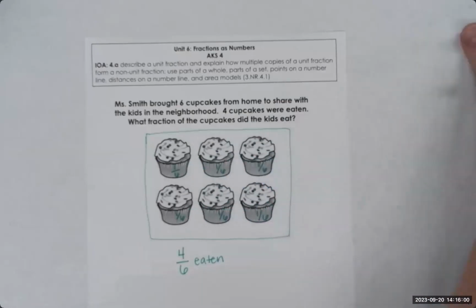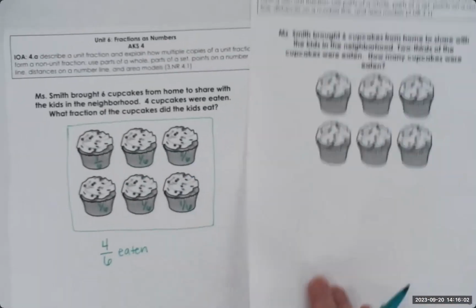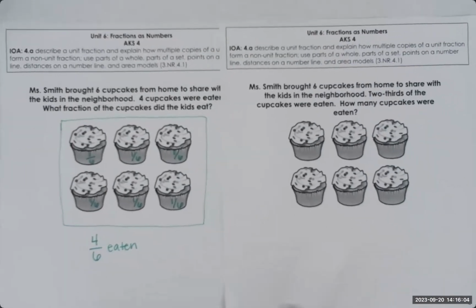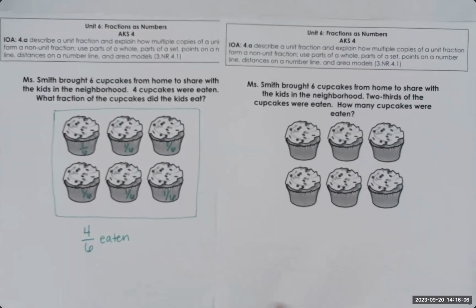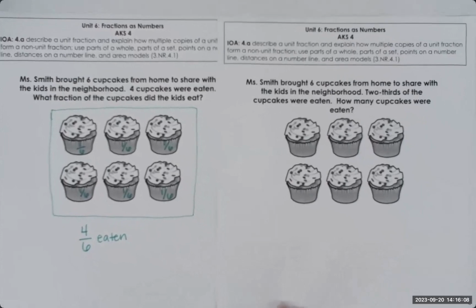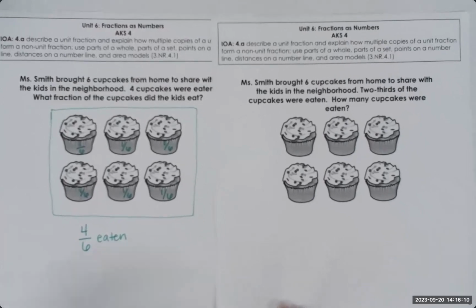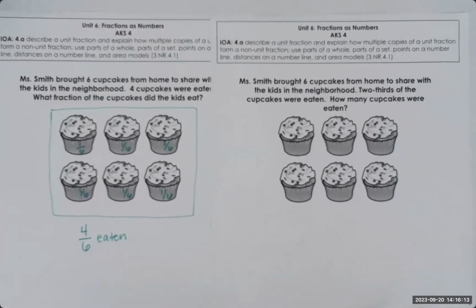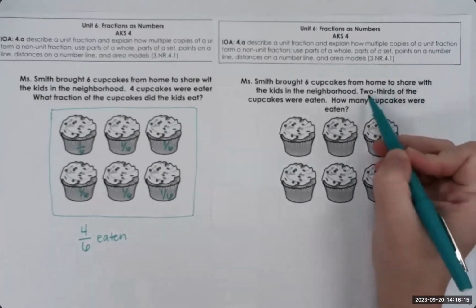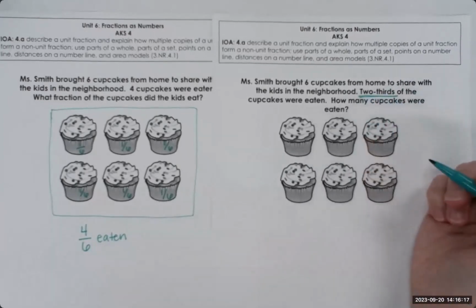Okay, now let's take a look at the same type of situation. Cupcakes, right? But this time they're going to be grouped a little bit differently. Ms. Smith brought 6 cupcakes from home to share with the kids in the neighborhood. 2/3 of the cupcakes were eaten. How many cupcakes were eaten?